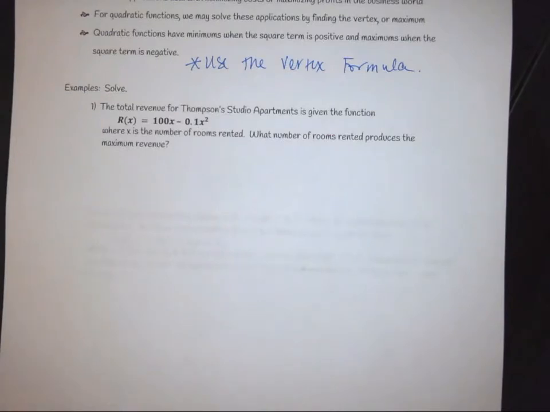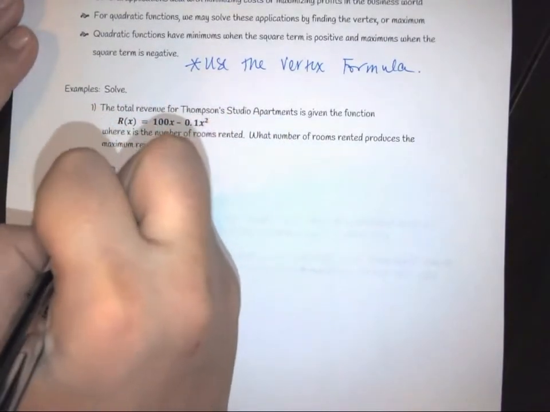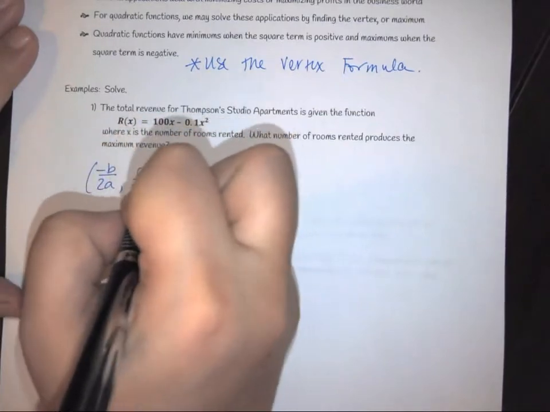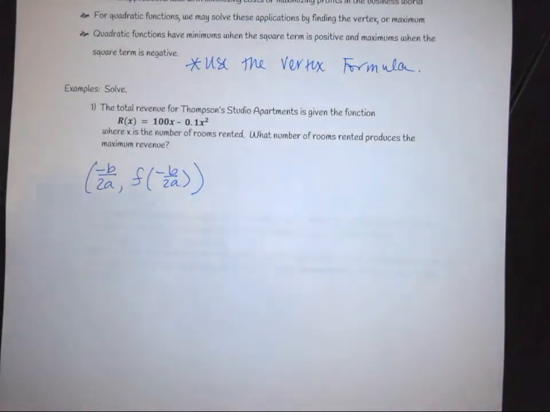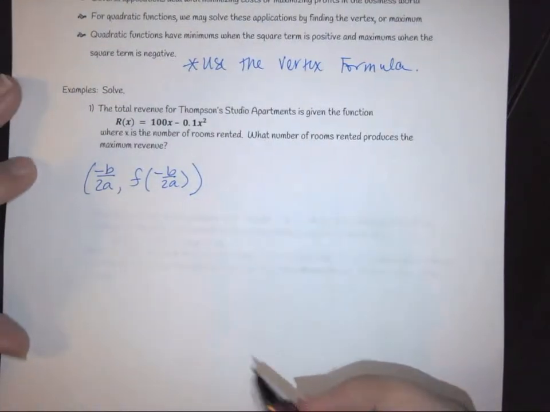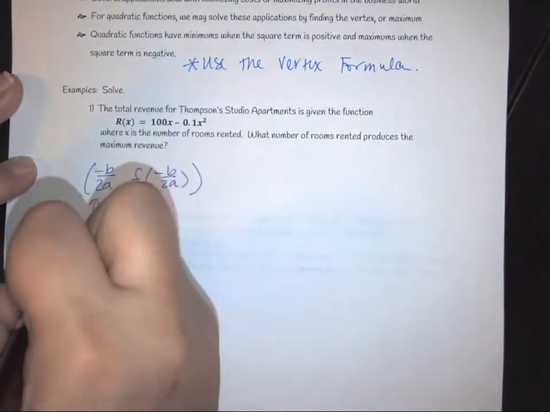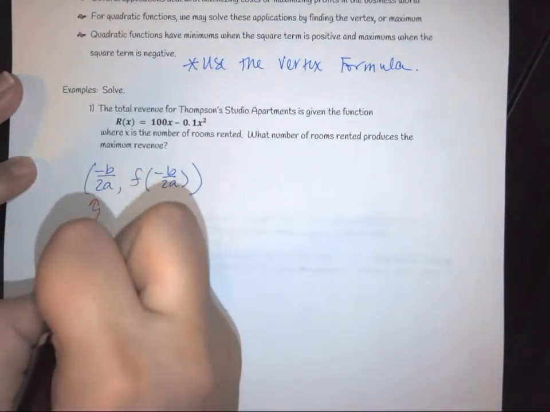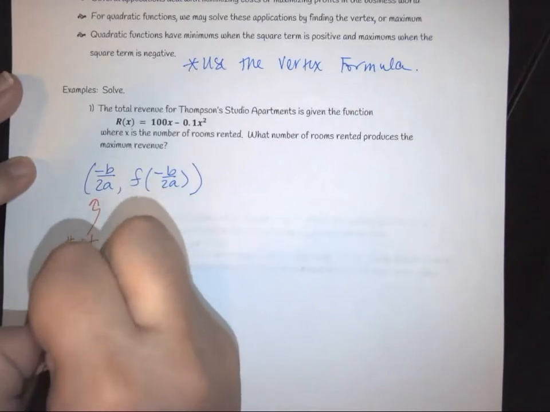So we kind of have to know what formula or what part of the formula is necessary. So remember I said you're going to use the vertex formula. Your vertex formula, again, negative b over 2a, function evaluated at negative b over 2a. So let's look at what this formula actually tells you. H, or this first part, is essentially the number of units needed.